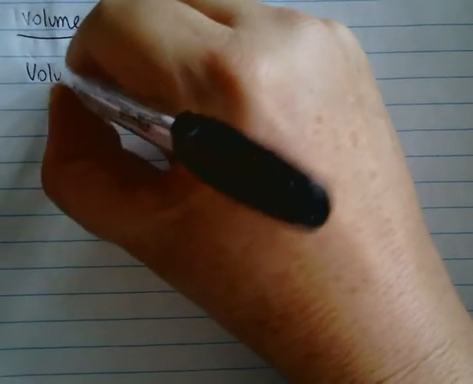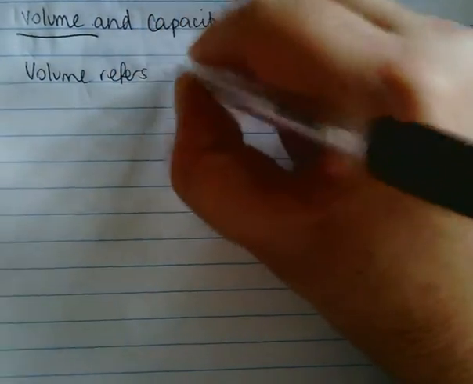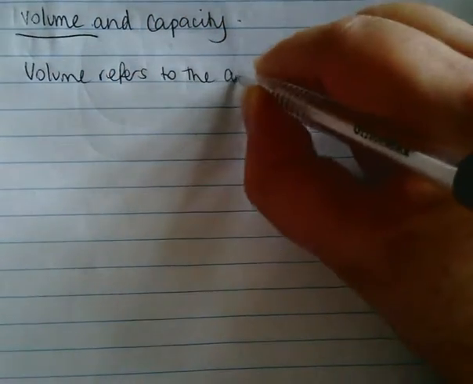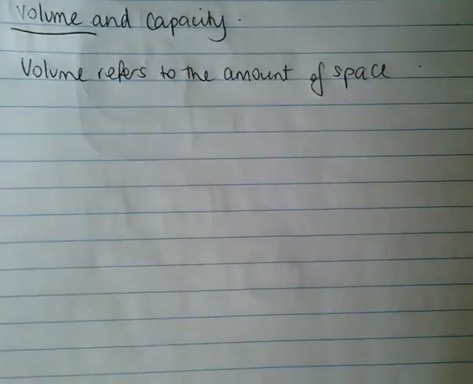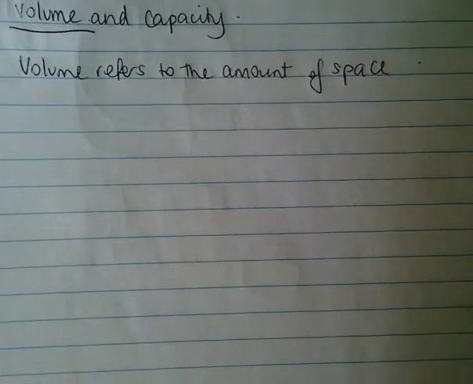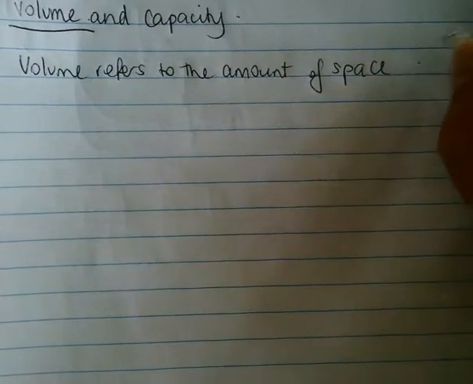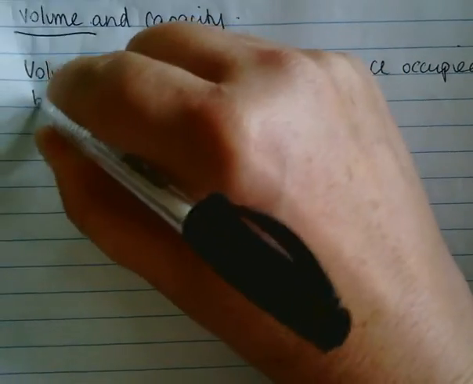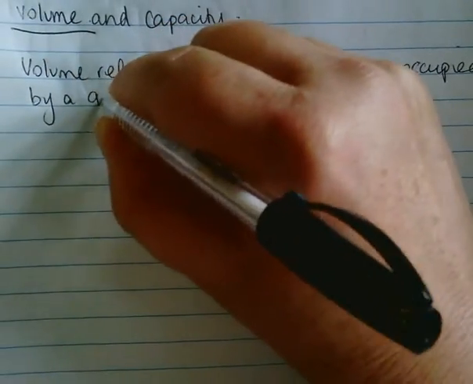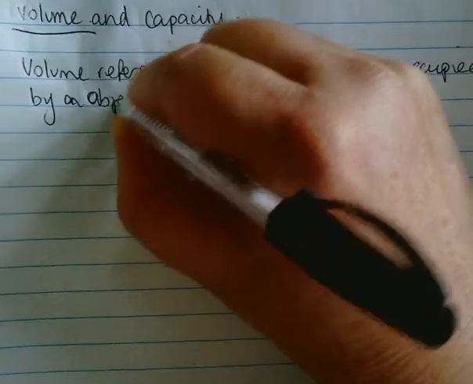Volume is the amount of space, so volume refers to the amount of space occupied or inside, occupied by an object.